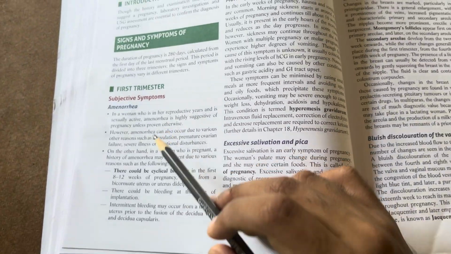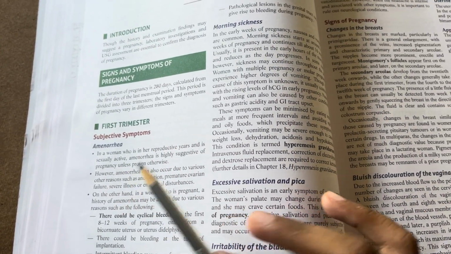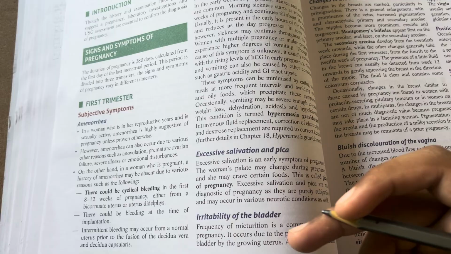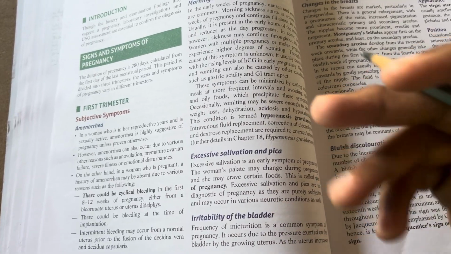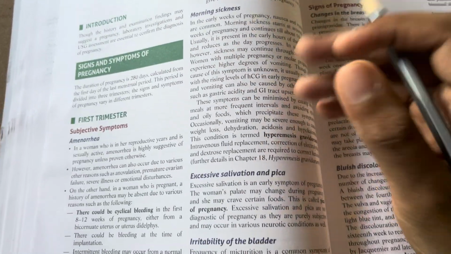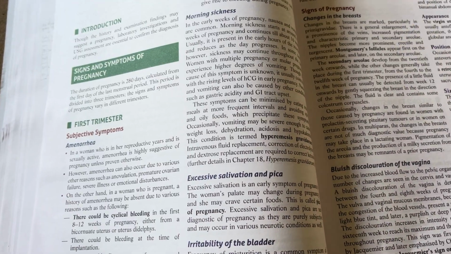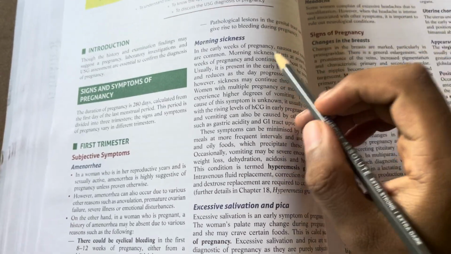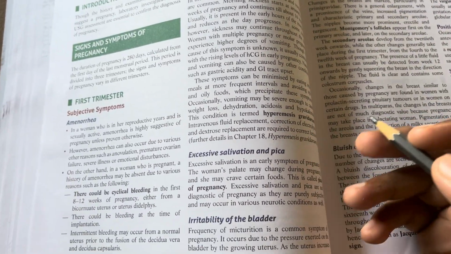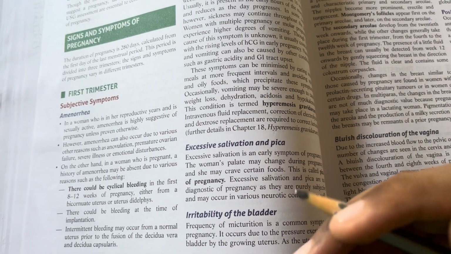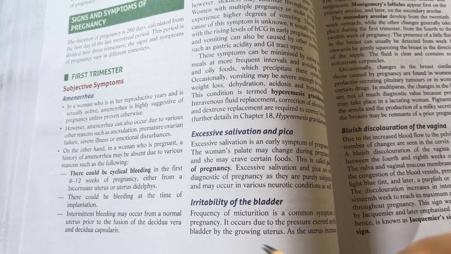Symptoms: basically you can remember it as amenorrhea for A, and then bladder for B. Basically, in the first trimester, I like to remember it as everything you kind of expel out. So vomit through the mouth, that is morning sickness, and saliva through the mouth, that is salivation, and urine through the bladder, that is irritability of the bladder.